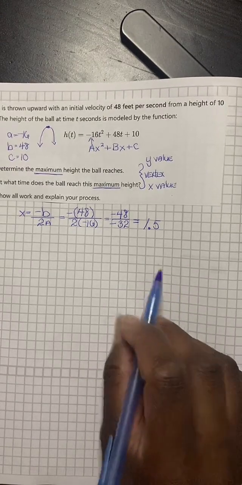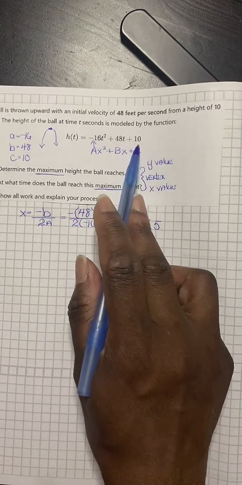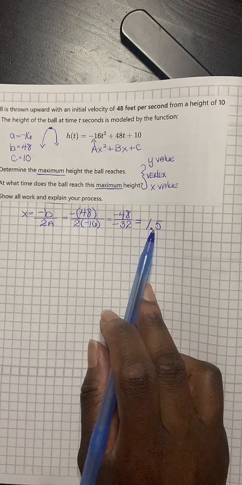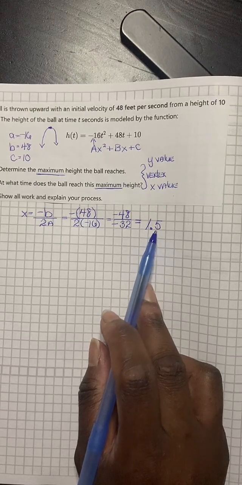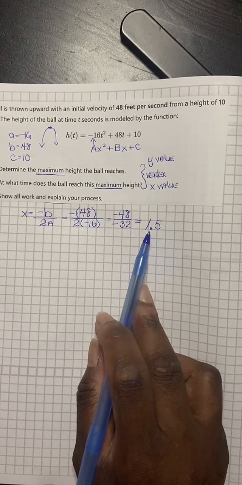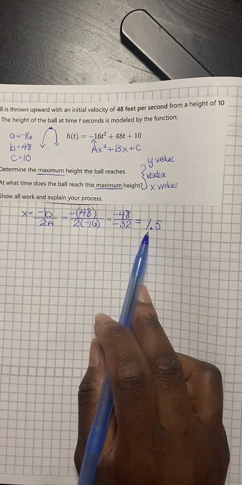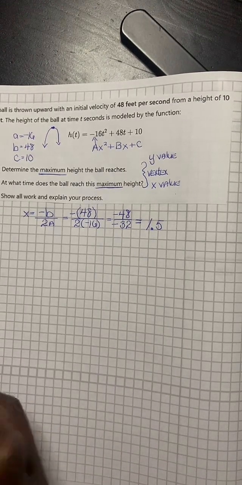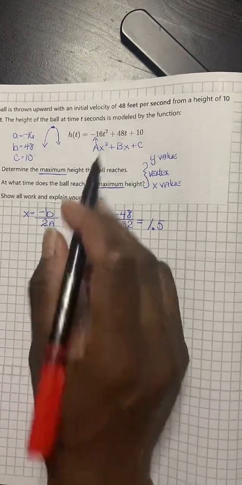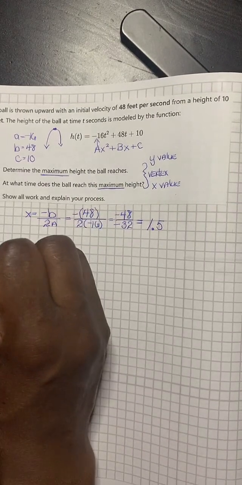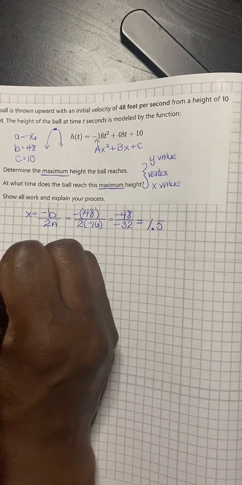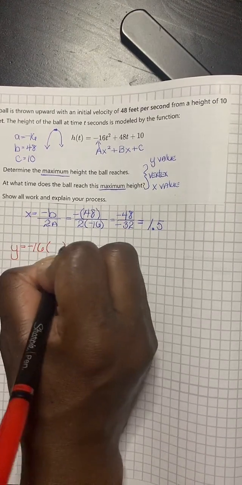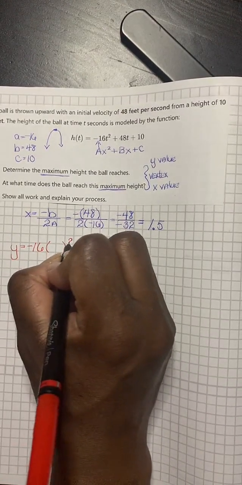Right. So right now the 10 isn't used, because my 10 is my constant. Okay. So taking a look, you know the x value of your vertex, which is 1.5. Now we need our y value. So if I go into the original equation, instead of my function, I'm just going to make it a y. So that's negative 16t squared, and we found the t.